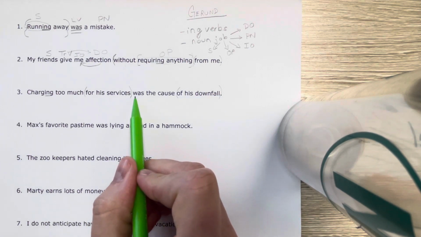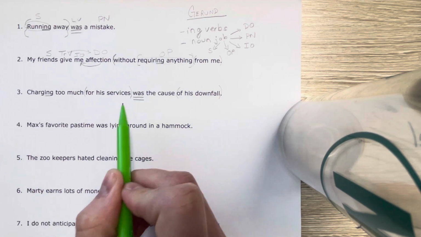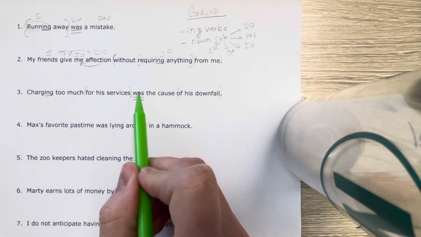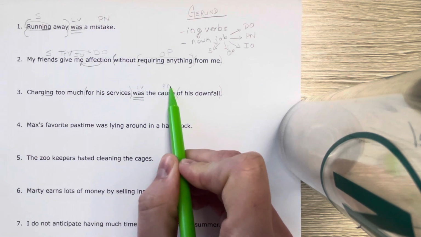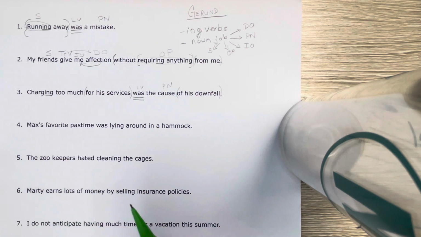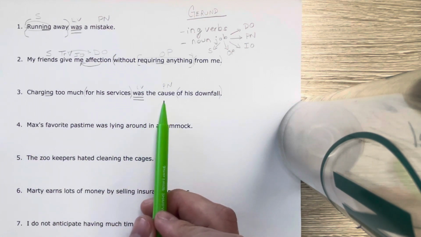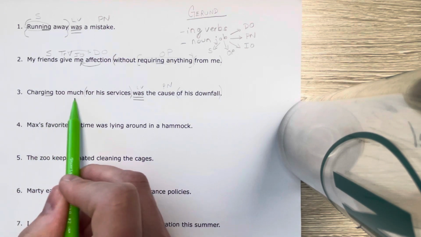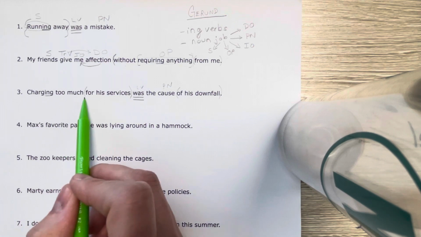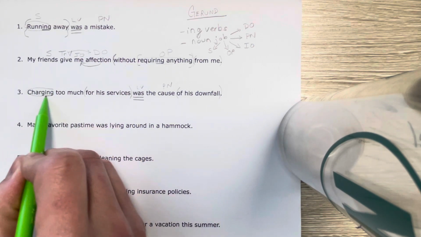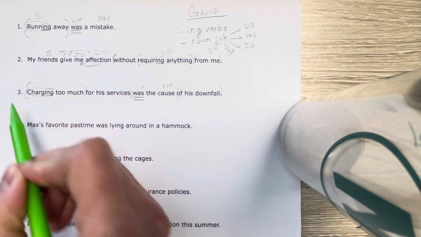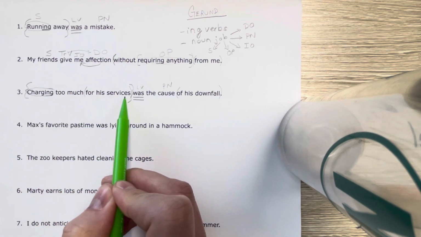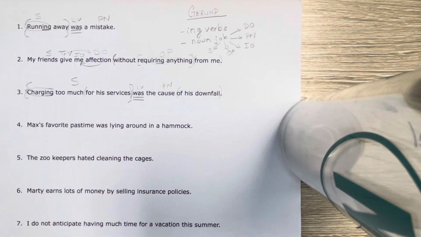A main verb for the sentence more reliably is out this direction instead of over at the beginning. It's usually out over here. And so something was, there's our linking verb, something was a cause. And then we just backtrack and say, what was the cause? Well, it was charging, but not charging by itself. Charging too much and charging too much for his services. So this is your gerund, but all of this stuff together, this whole phrase, charging too much for his services, is all the subject of that sentence.